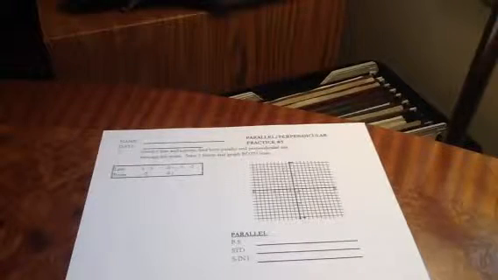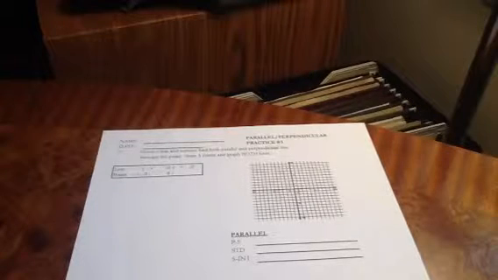Performance task number 1, part 2. Given a line and a point, find both the parallel and perpendicular line through the point. State the three forms and graph both lines.